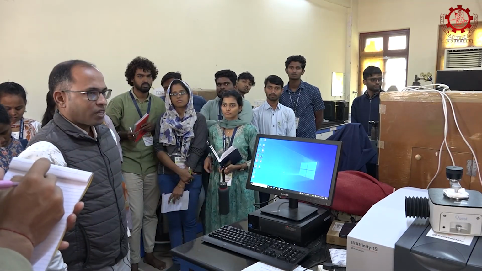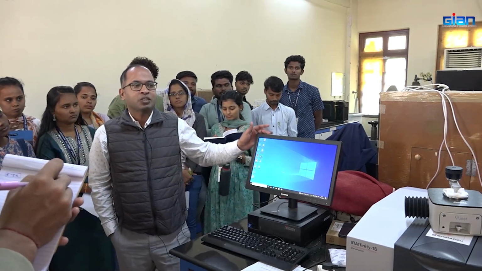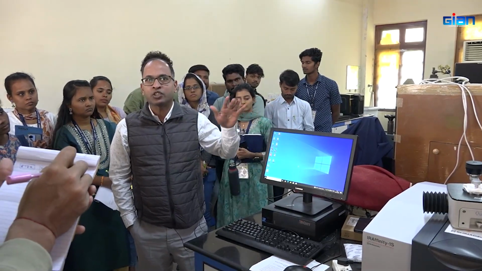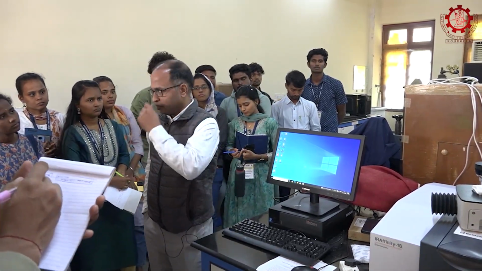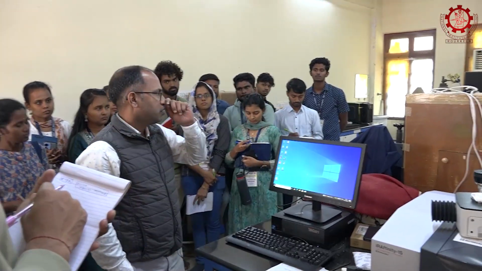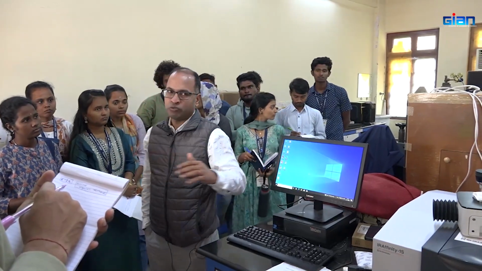So now about this FTIR, first of all, of course, you see this lab is our special instrumentation lab 2. Here you can see many other very expensive and very useful equipment we have housed.